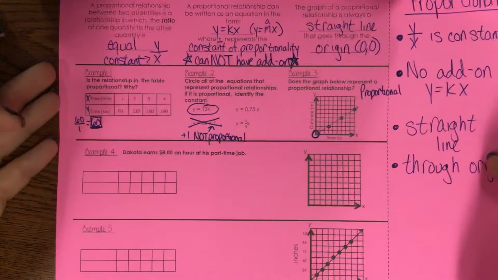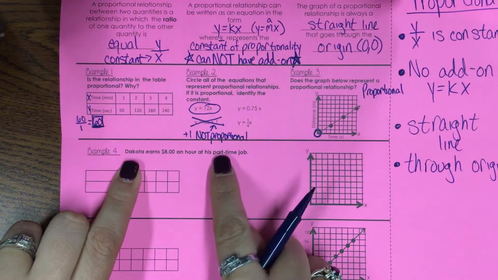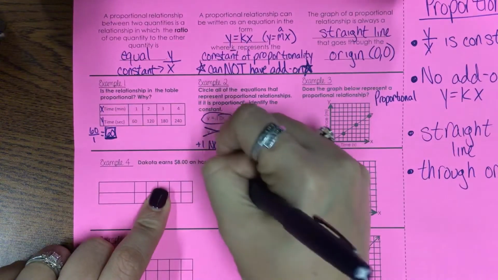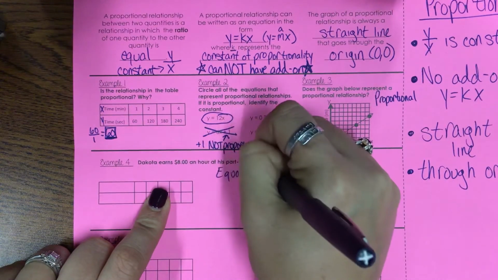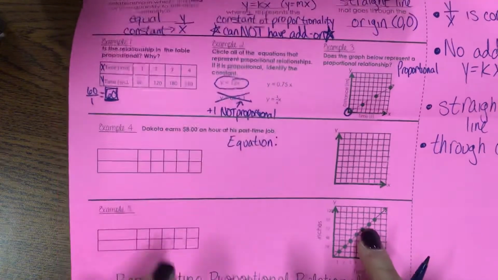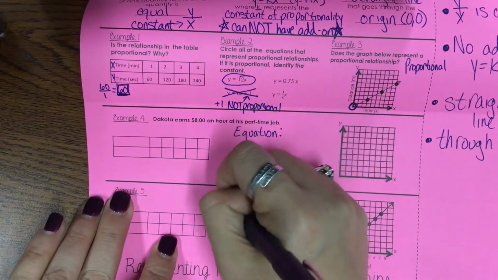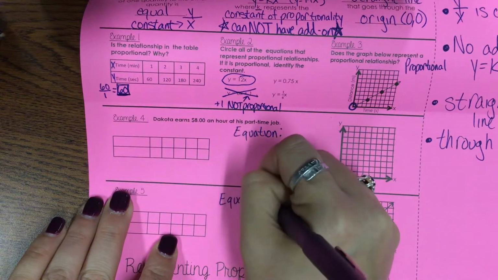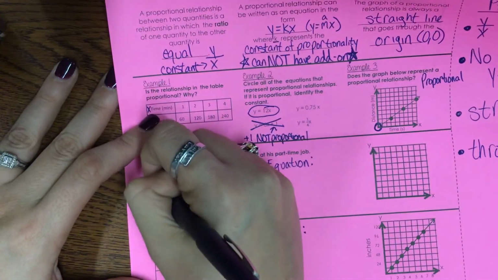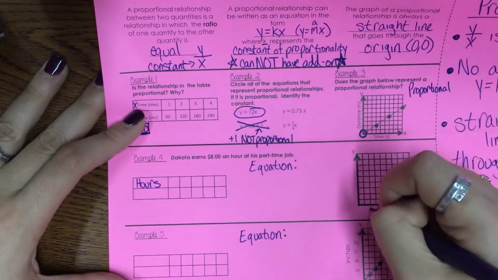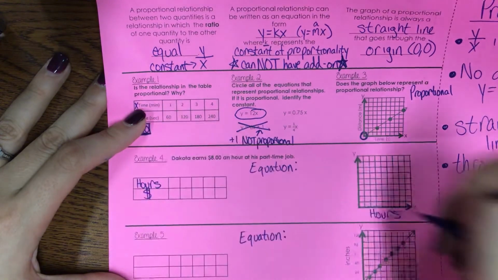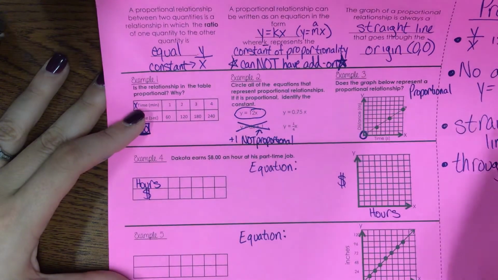So we have two examples down at the bottom. It has Dakota earns $8 an hour. I want you to create a table, an equation, and then I want you to graph it. And then on the bottom one, they give you a graph. They want you to come back, write a table, and an equation. I'll tell you on here that this is hours she worked, which needs to go on the x-axis, and the money she earns is going to go on the y-axis.